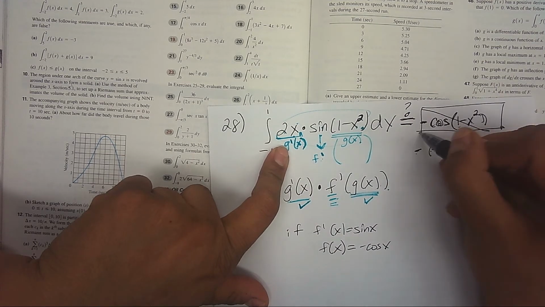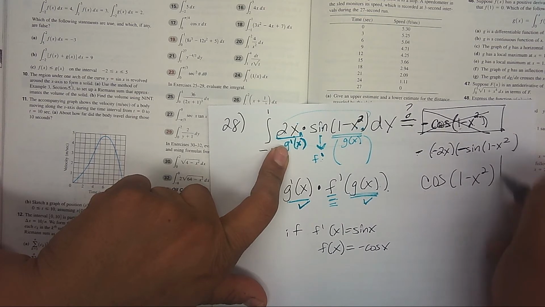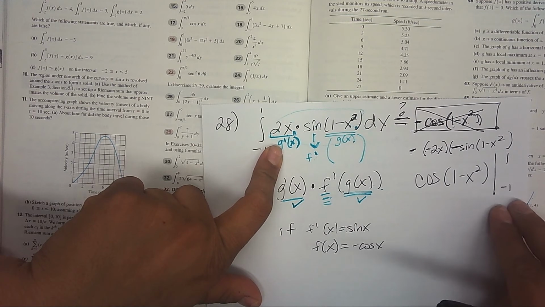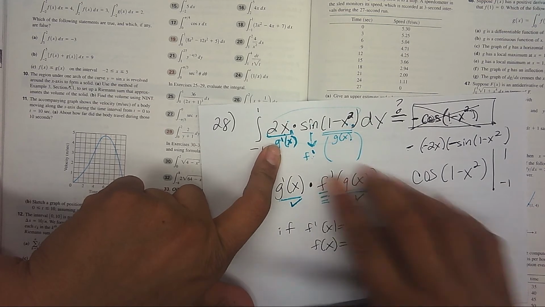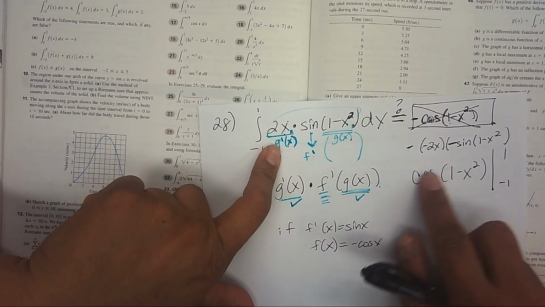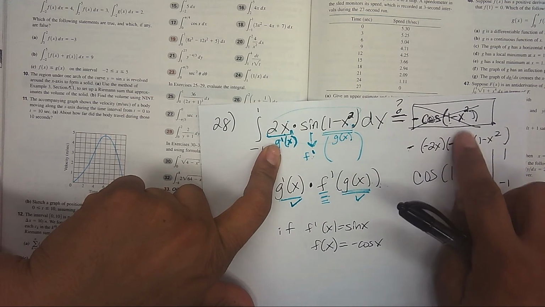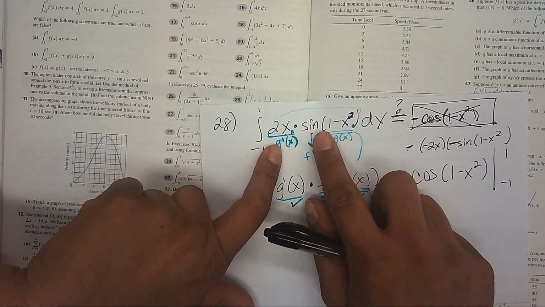So my final answer is not this, except it's that. And then this is where you would plug in negative 1 and 1 and finish the second fundamental theorem of calculus. This is how you undo the chain rule. It's really hard to show work. Again, I recommend anytime you find the antiderivative, like we found it here, go find its derivative to make sure you're correct. I'm going to go on to the next one.